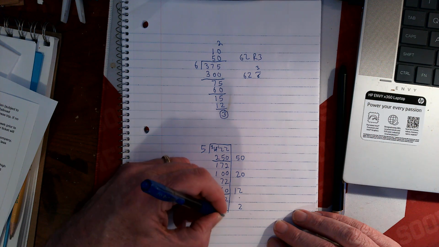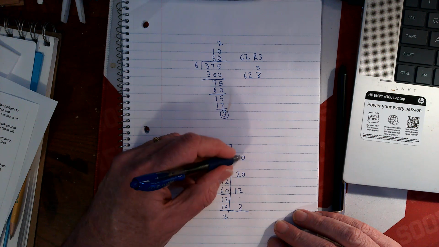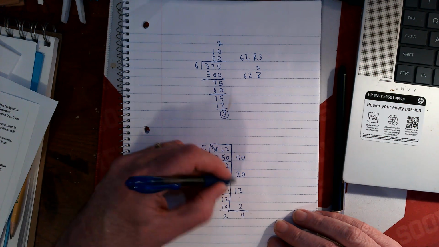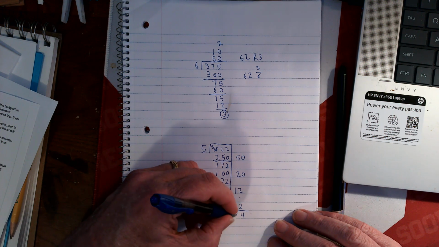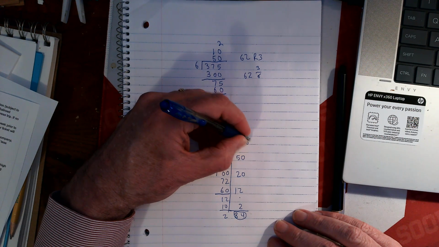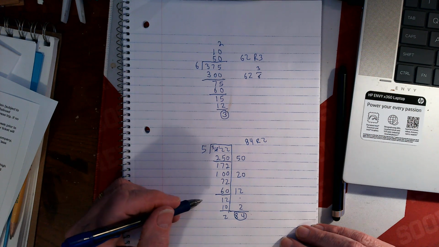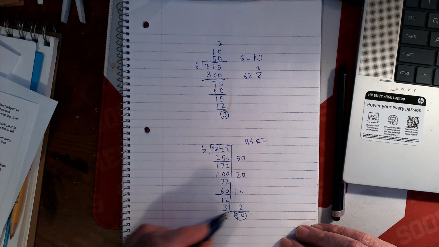That's 10. And I get a remainder of 2. So the total is 4 over here, 5, 6, 7, 8. So I get 84, remainder 2. This second approach sometimes confuses kids because of what's down here at the bottom.